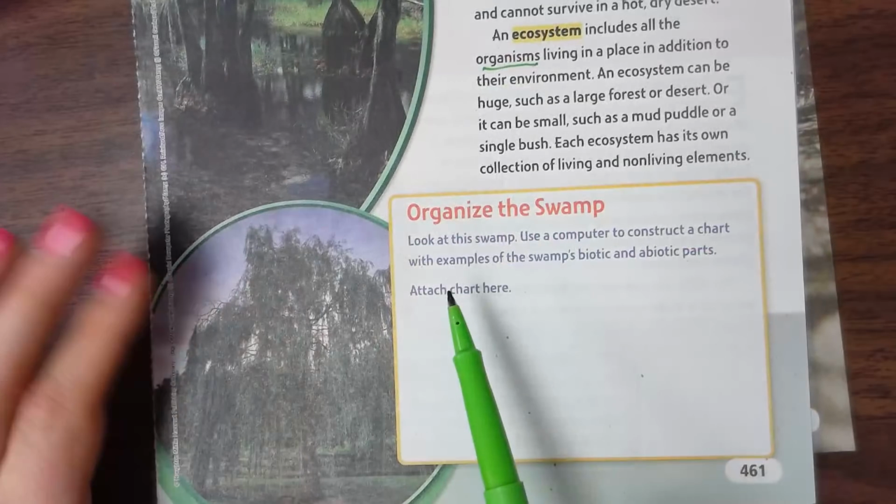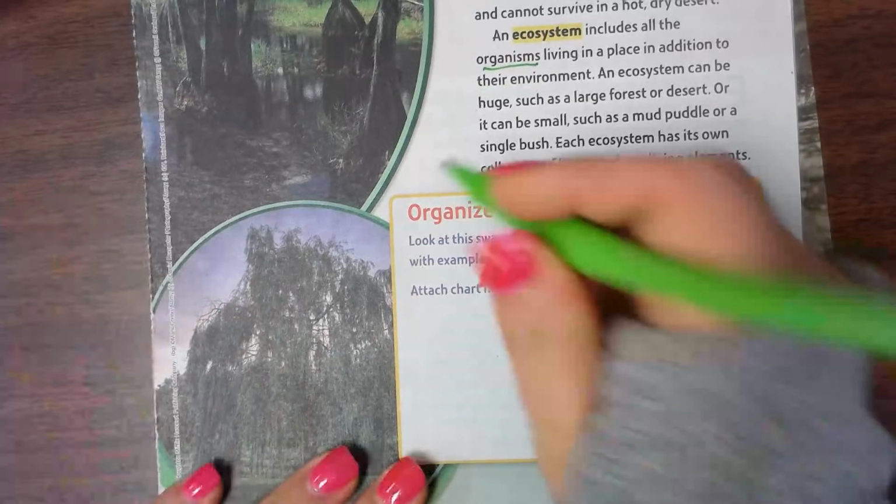All right, look at this swamp. Use a computer. We're not doing that. Okay. Turn the page.